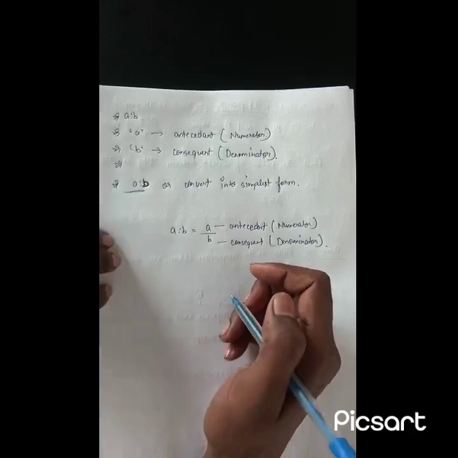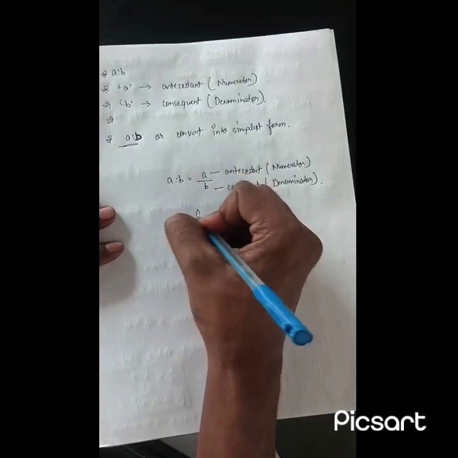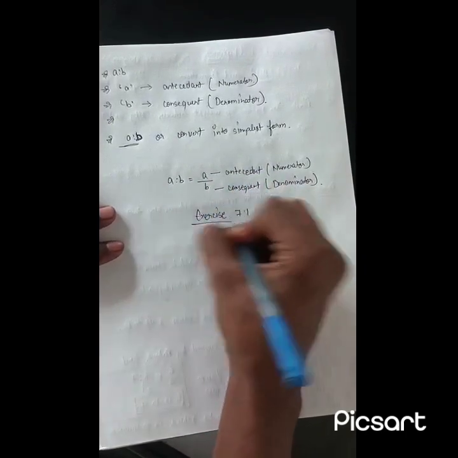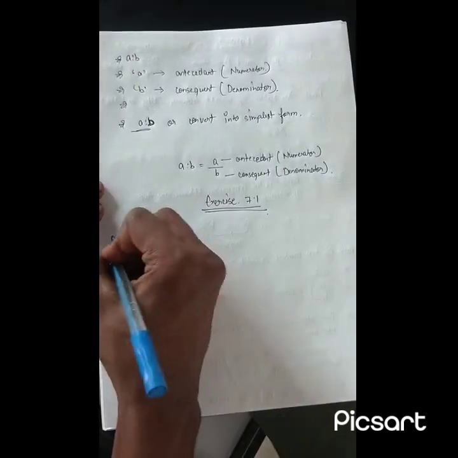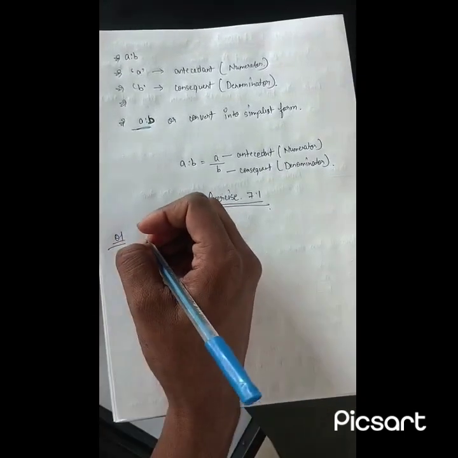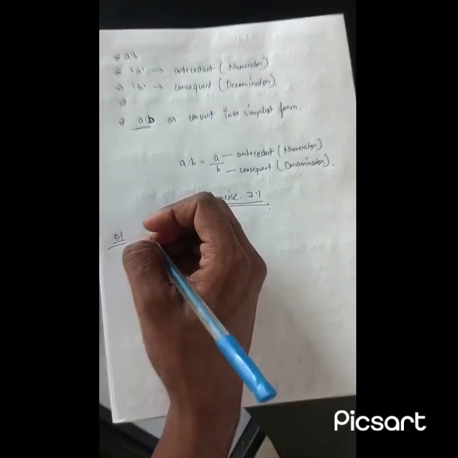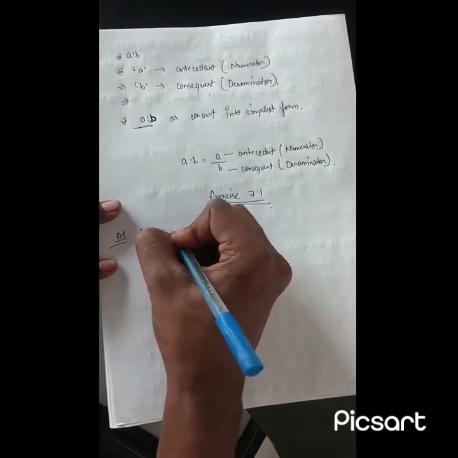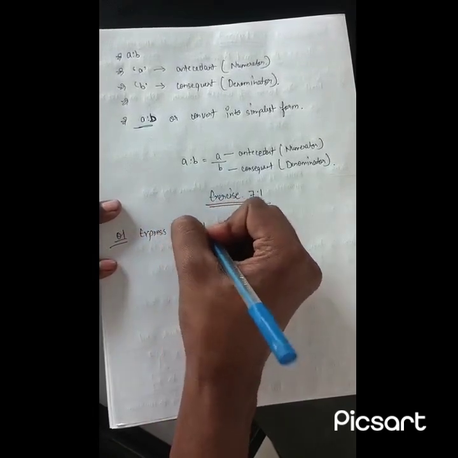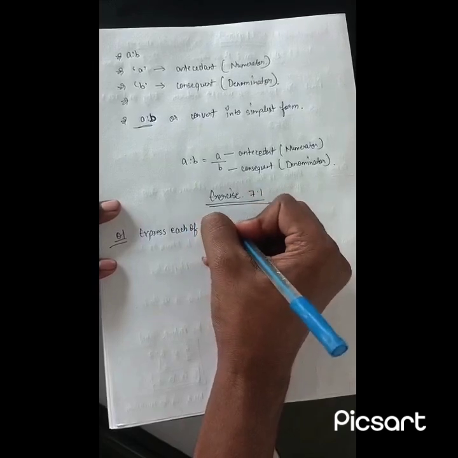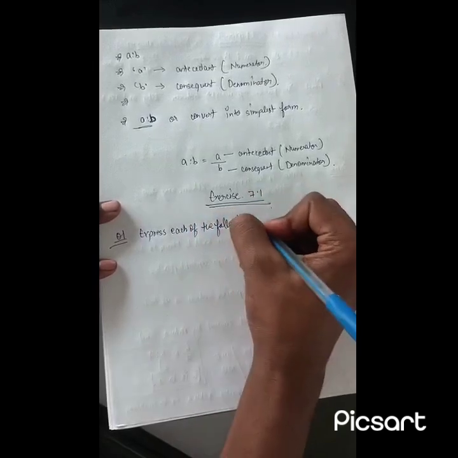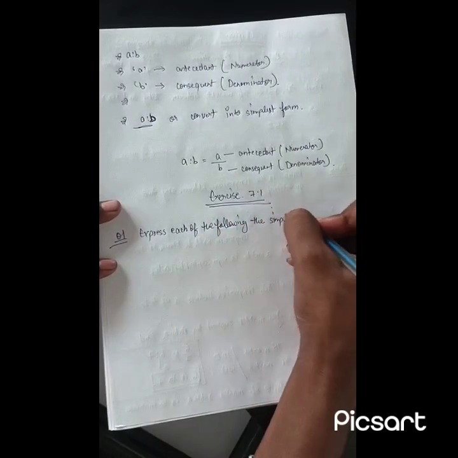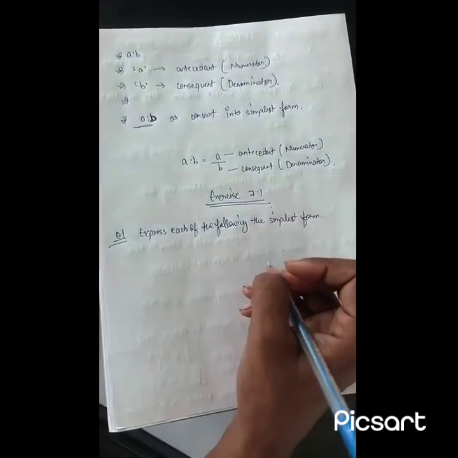Okay, that is exercise 7.1. In this, the first question is saying: express each of the following ratios in the simplest form. Express each of the following in the simplest form.